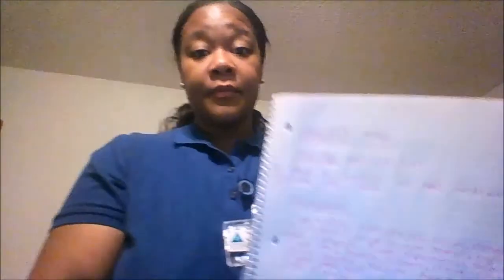Now, in regards to my piggyback drug, which is Zosyn, as I mentioned in my video, this drug type is also an anti-infective. And this particular action is also bactericidal, which means it's going to kill the bacteria, and it does so by binding to the cell wall or cell membrane and causing the cell death.